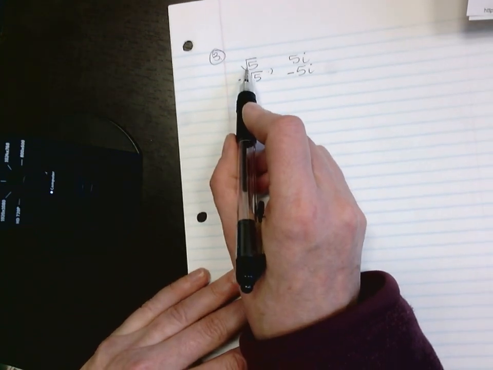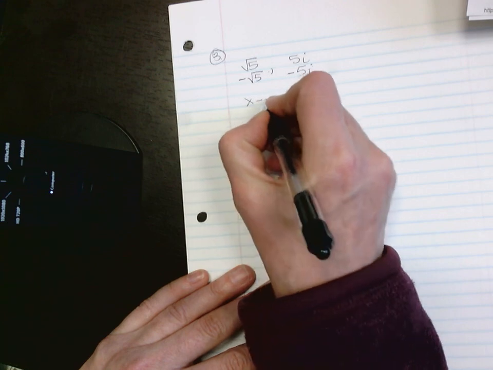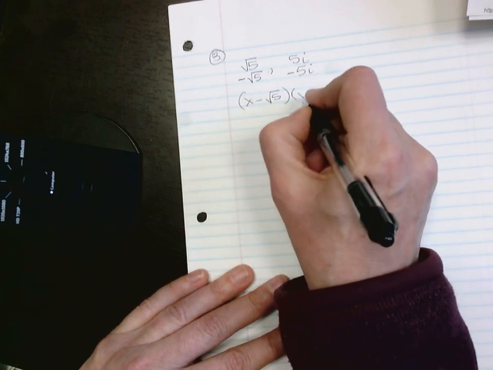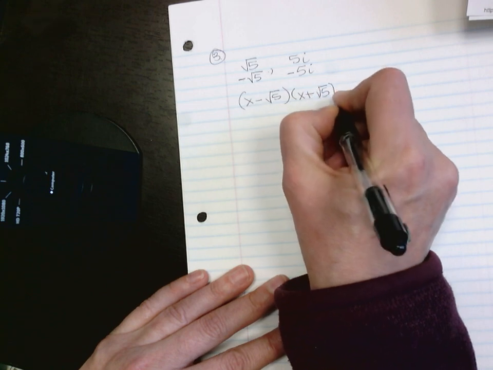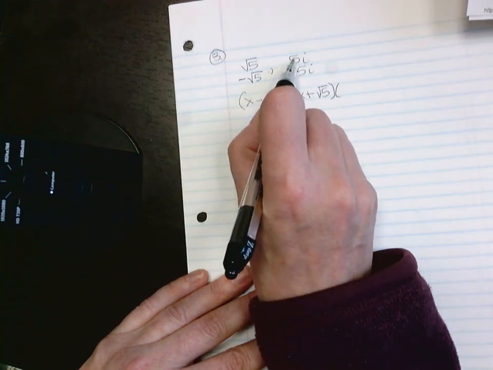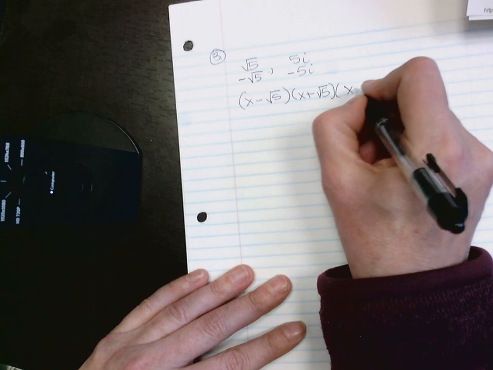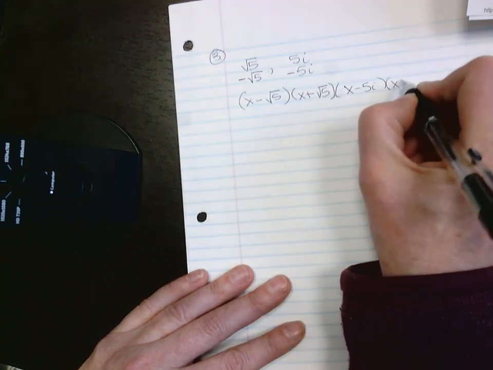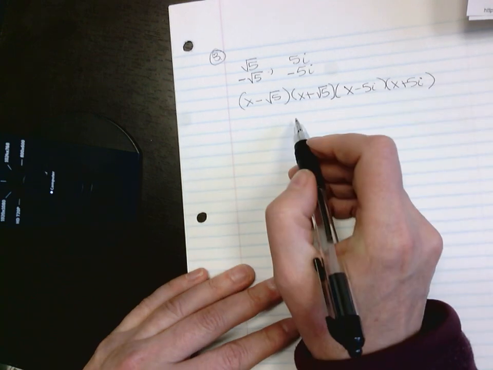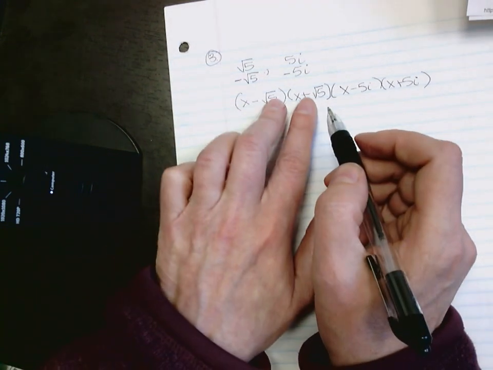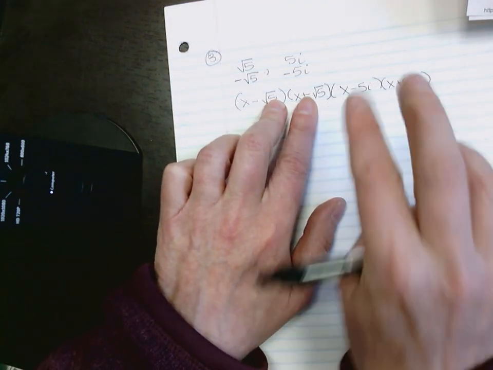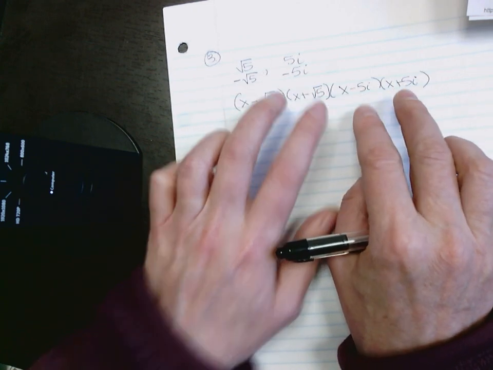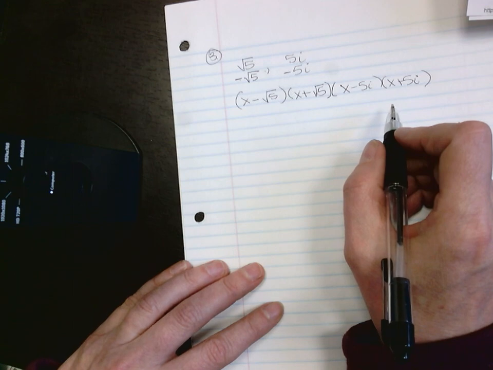So this first one would be x minus the square root of 5. Then this one would be x plus the square root of 5. This one would create x minus 5i. And this one will create x plus 5i. So again, I'm going to FOIL these two and then FOIL those two because they're conjugates of each other, which means there's going to be a lot of canceling happening.